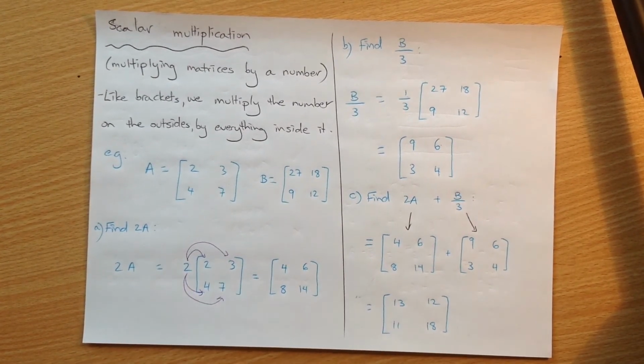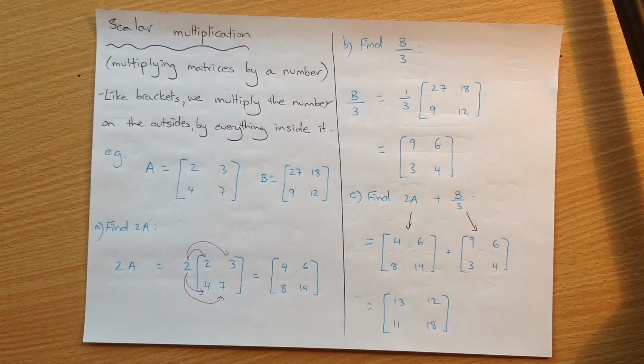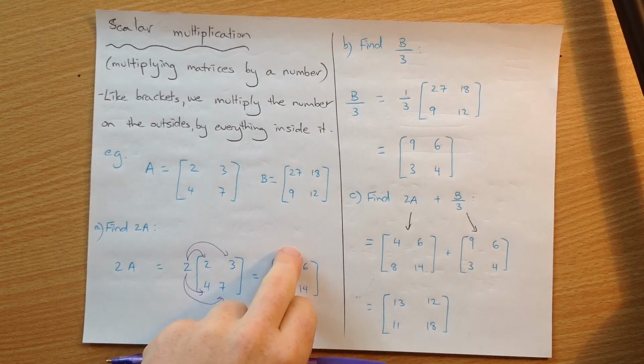If you want me to go over some more examples of that with you in class, just let me know and I'm very happy to do that. But that's all the examples I'm going to do for scalar multiplication.